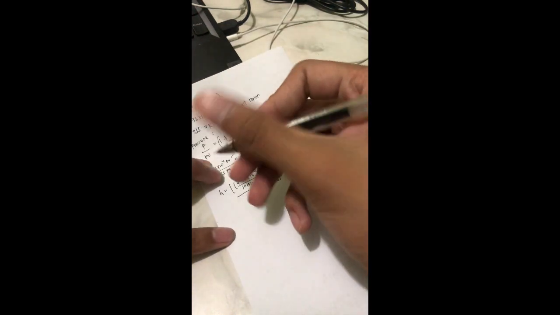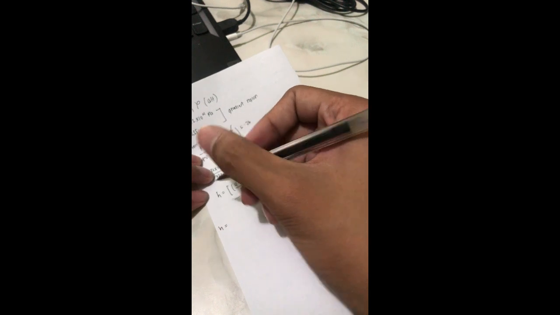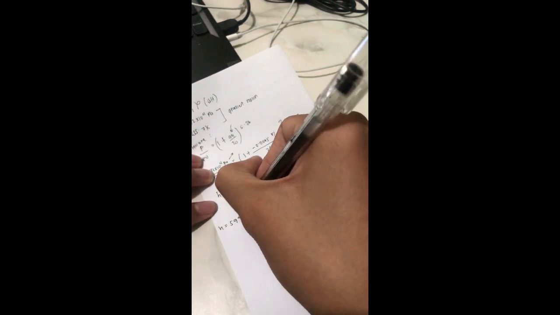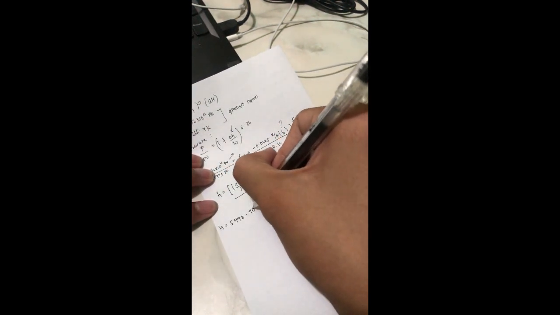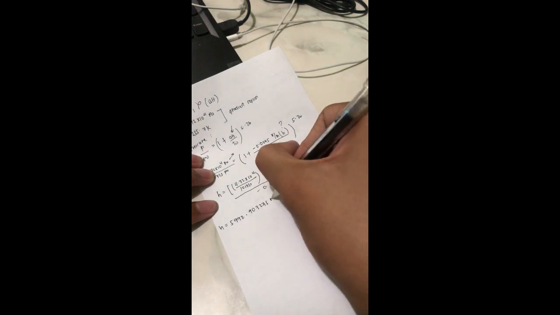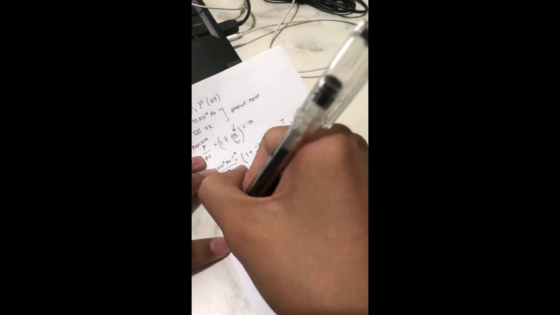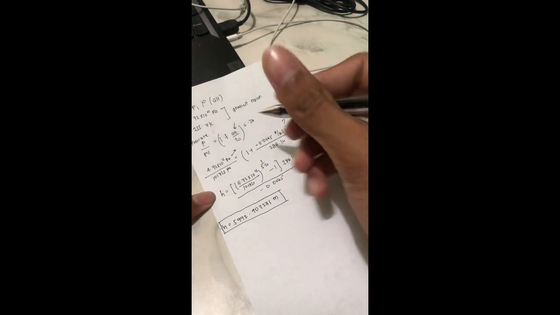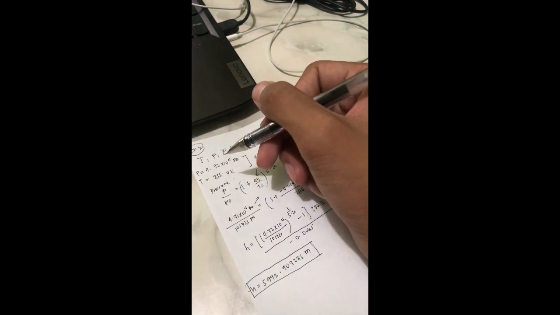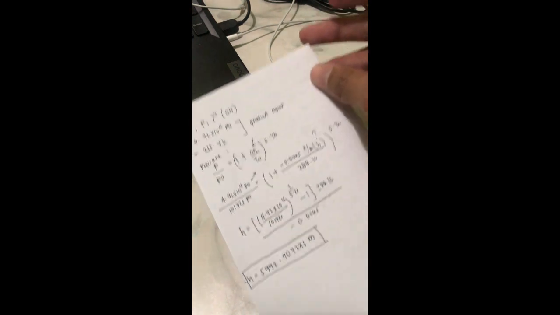So our height is 5992.907235 meters. So at 5,992 meters, it experiences a pressure of 4.72 times 10 raised to 4 Pascal.